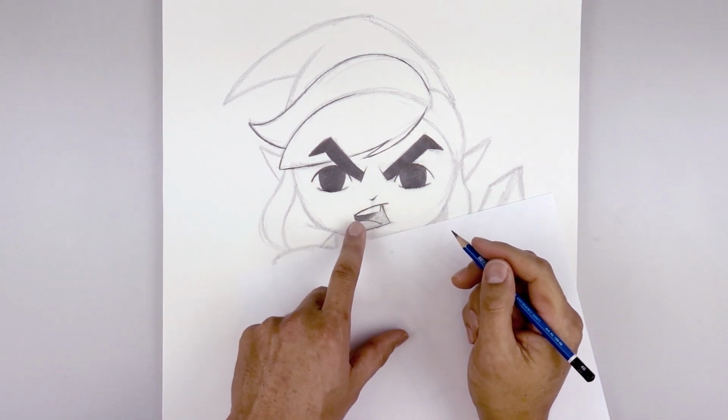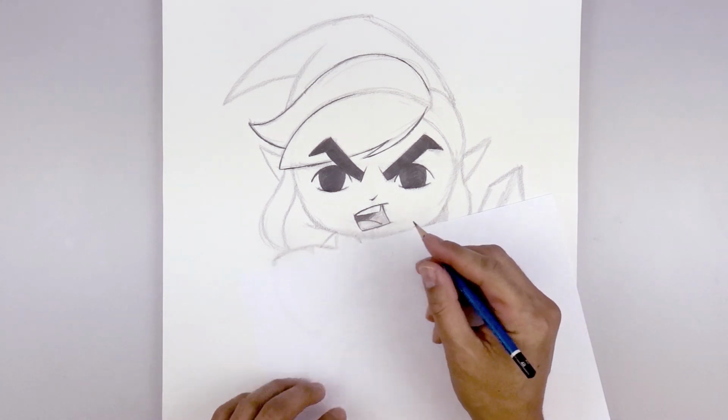And with the inside of the mouth, I want to shade this so it's a little bit darker in the back than it is in the front.